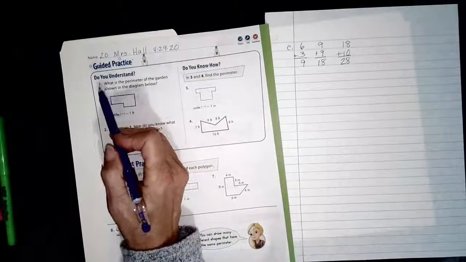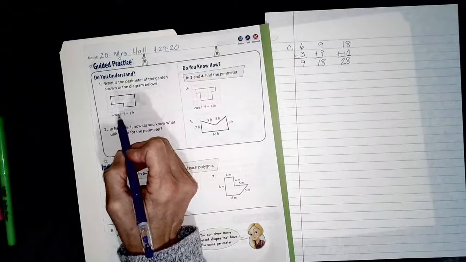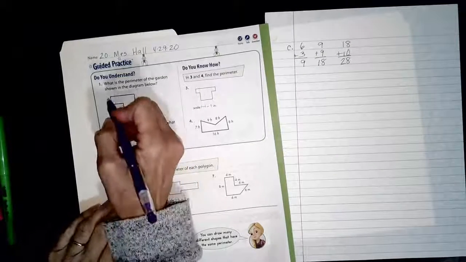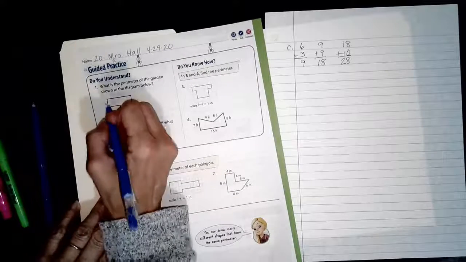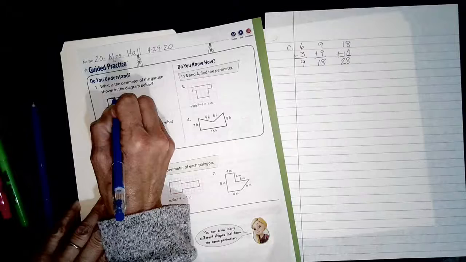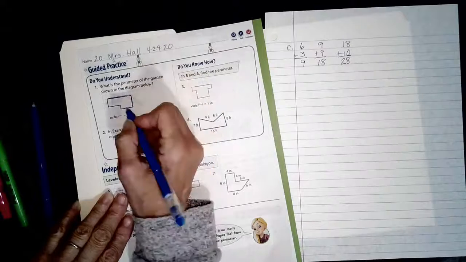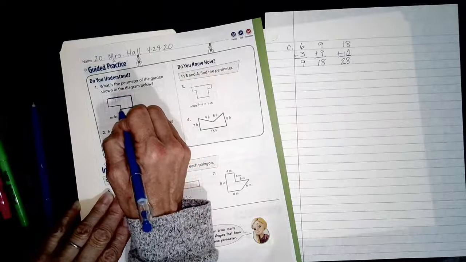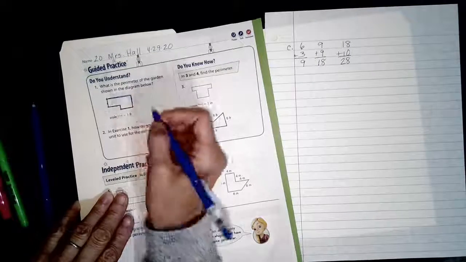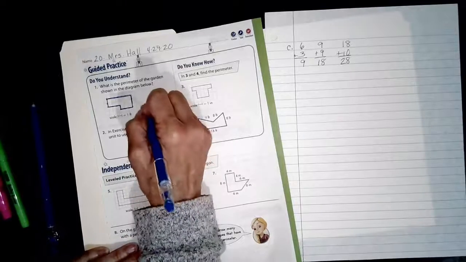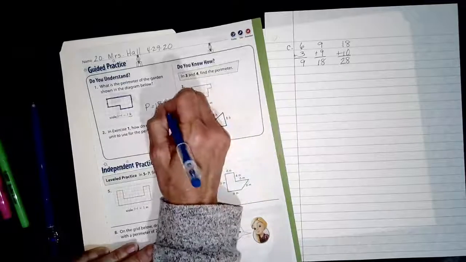Do you understand? What is the perimeter of the garden shown in the diagram below? And remember, from one line to the next is 1 foot. So I could count my lengths. I've got 1, 2, 3, up to 18. So the perimeter of this design is 18, and I know the unit of measure is feet, so it's 18 feet.